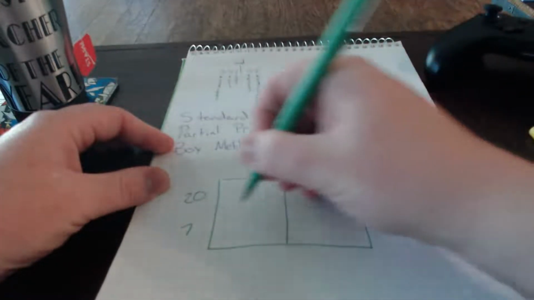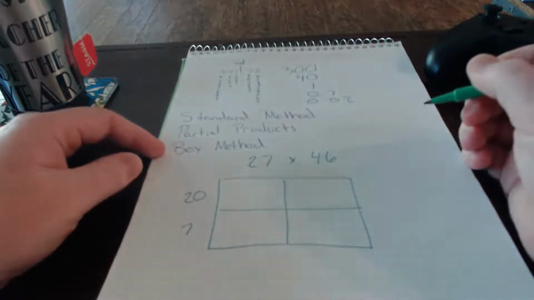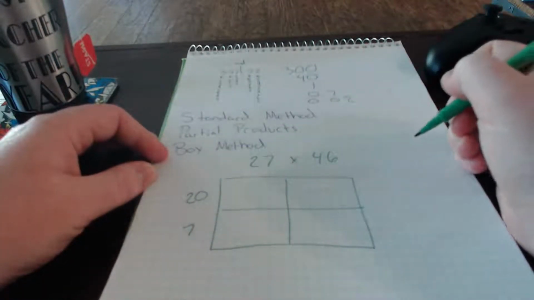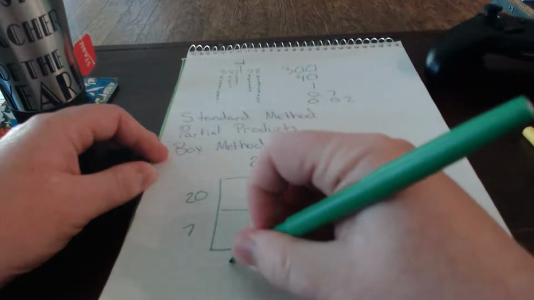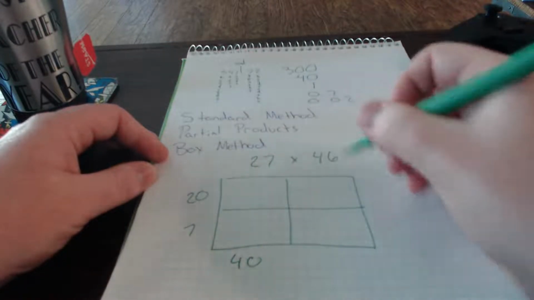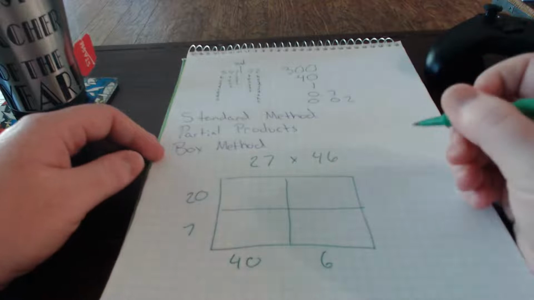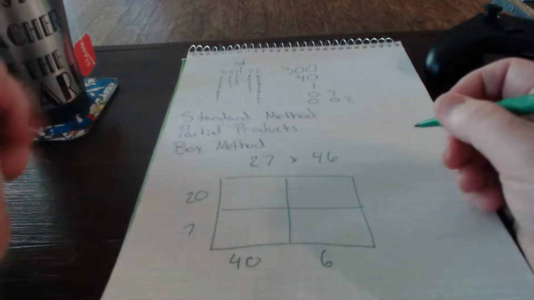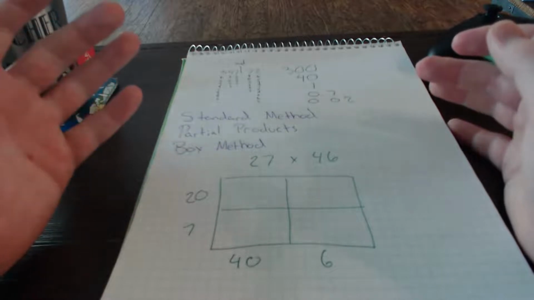And you can put your numbers on top or below or on whatever side you want. I'm going to put them on the left side and on the bottom just because I wrote this over here. So I know my 4 is in the tens, so I have 40, and 6 in the ones, so 6. Now, again, this 20 plus 7 is still 27, and 40 plus 6 is still 46. I haven't changed the numbers at all. I just broke them apart.